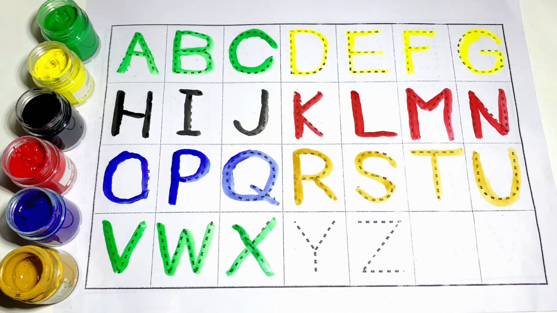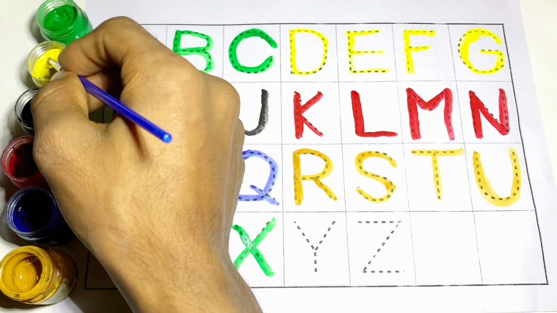Kids now draw Y. Y is for yak. Y is for yo-yo. And use yellow color.